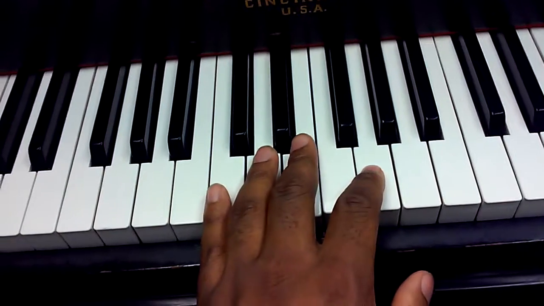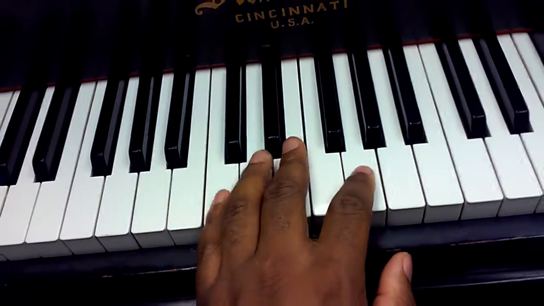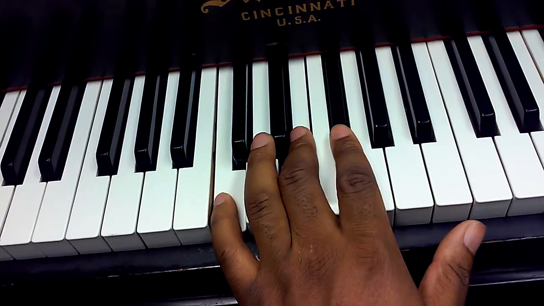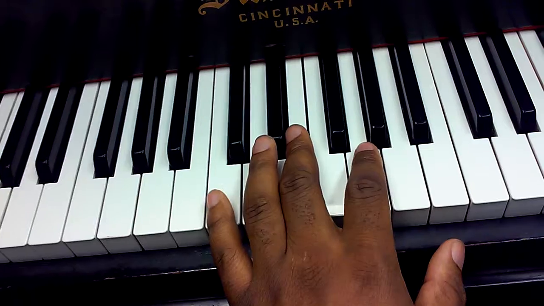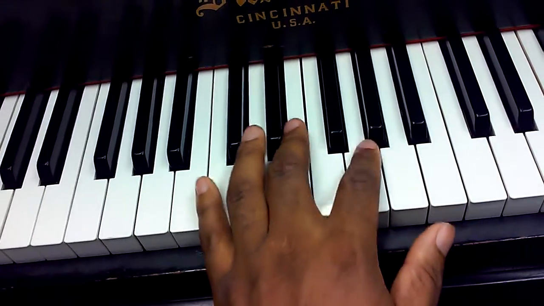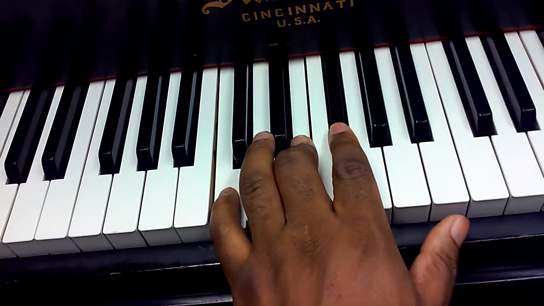Now, outside of that, you have the flat 5. The standard flat 5 is a major triad with a lowered fifth scale degree. So normally, for the augmented chord, you would raise the fifth scale degree to have the sharp 5. In this case, you're lowering it.